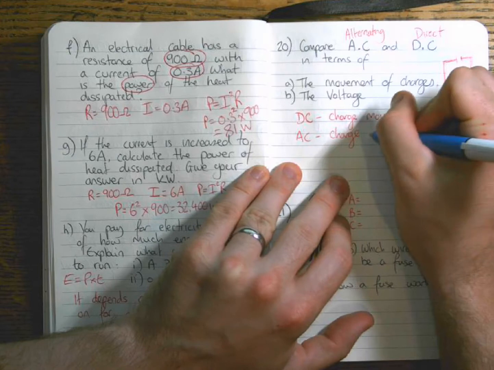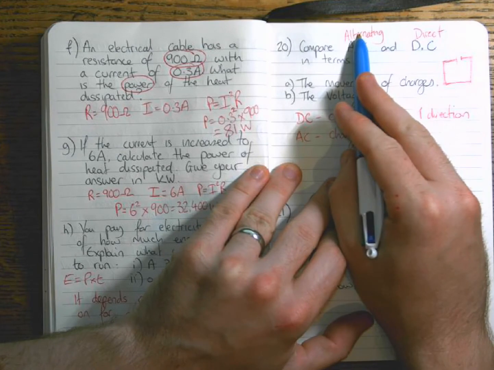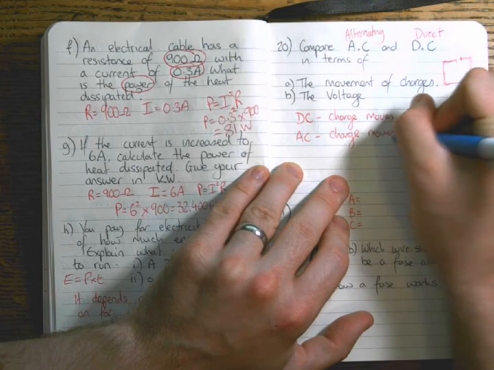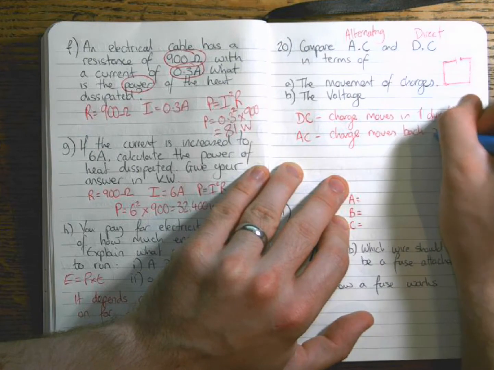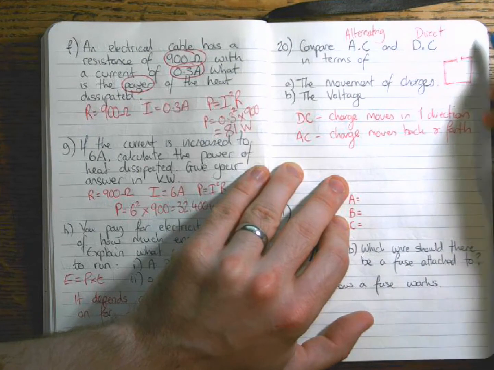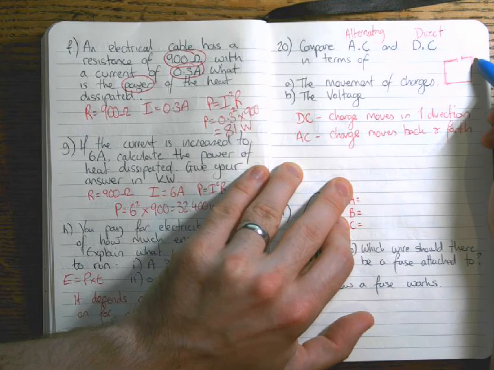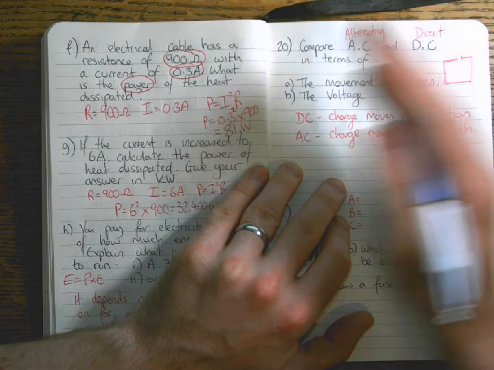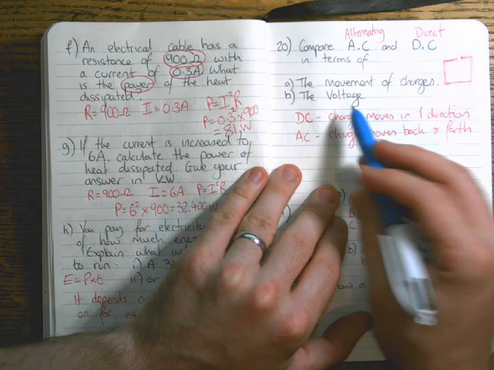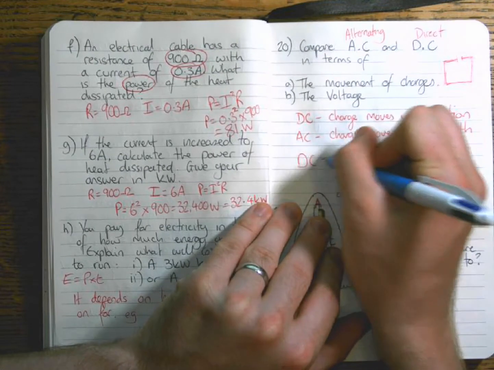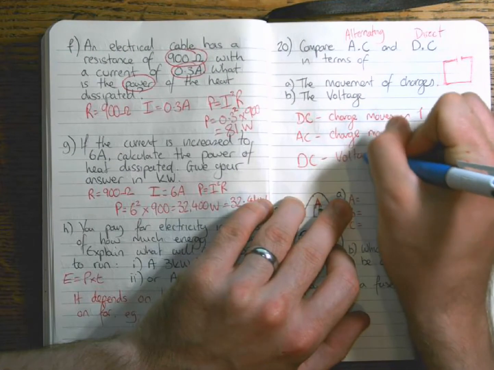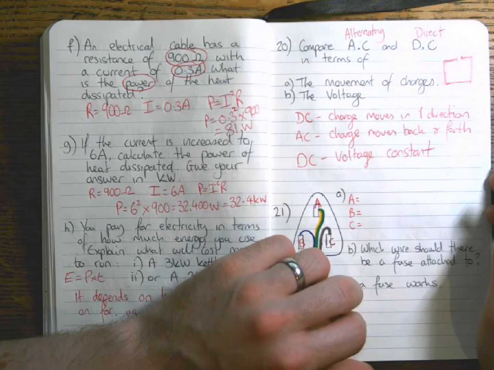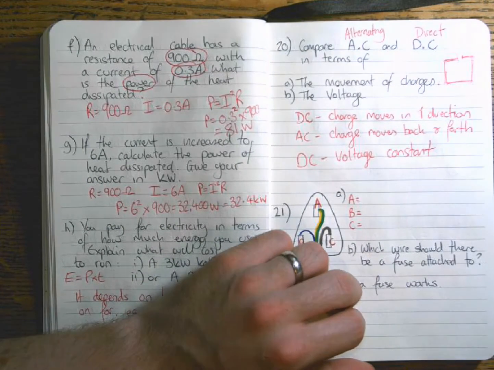But for AC, it's called alternating current for a reason. It alternates direction, so the charge moves back and forth. So the electrons move back one way and then forward the other, back, forward, and they kind of vibrate. In terms of the voltage, for DC, like a battery, the voltage remains constant. So if you use a 1.5 volt battery, you're always going to get 1.5 volts from it.